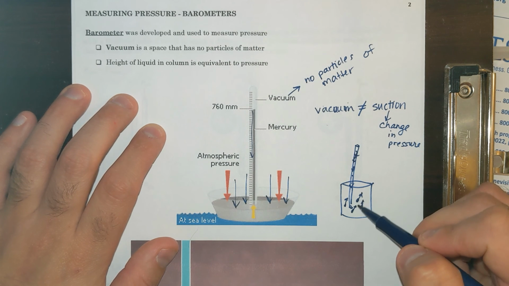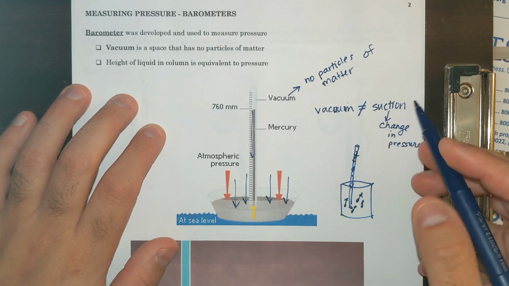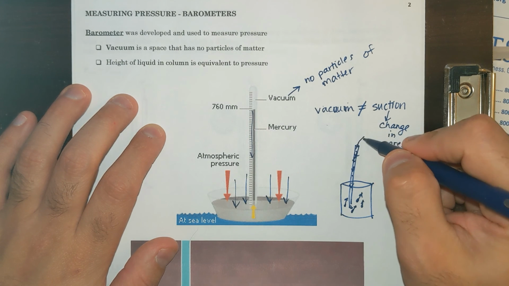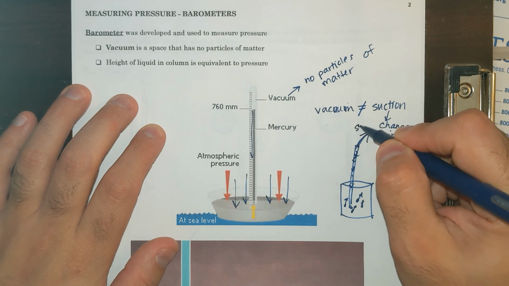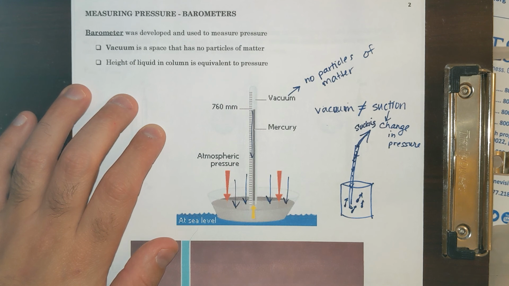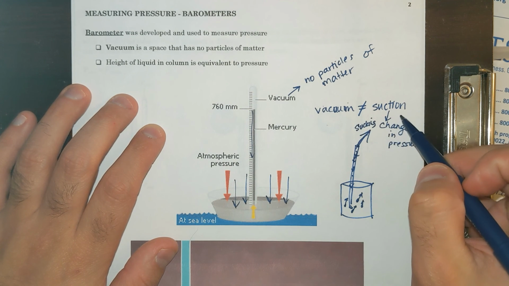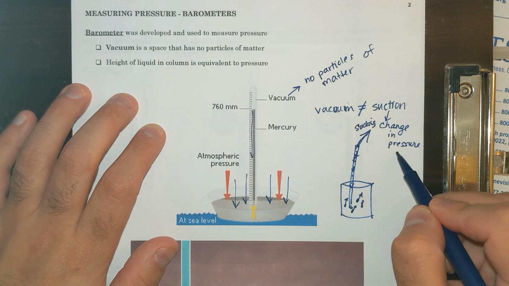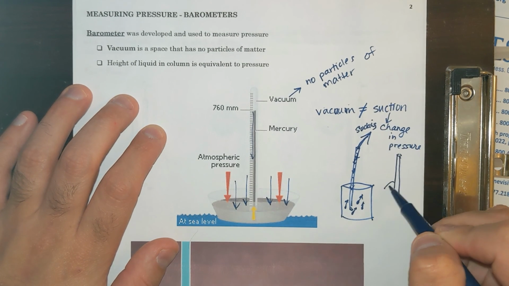The only reason why you're able to get particles of liquid into the straw is you remove particles through sucking. You suck with your lips in your mouth, and so the particles leave, and what you create is a momentary vacuum with the straw.